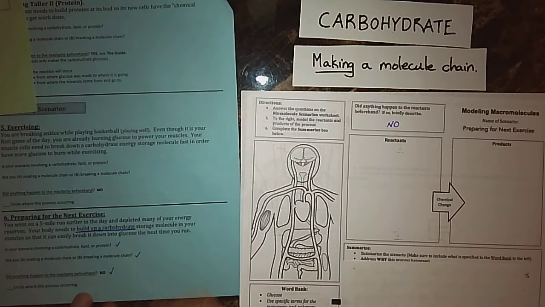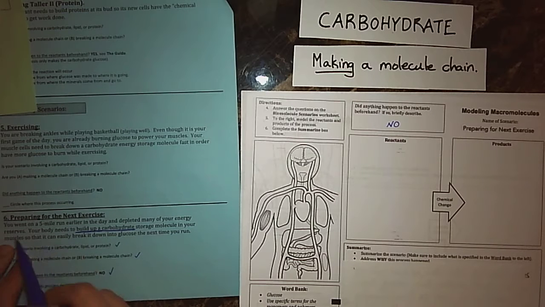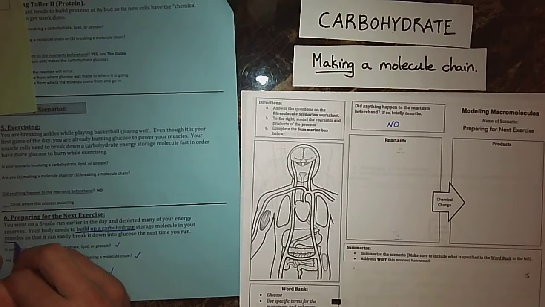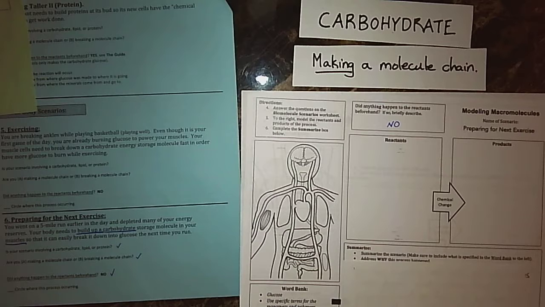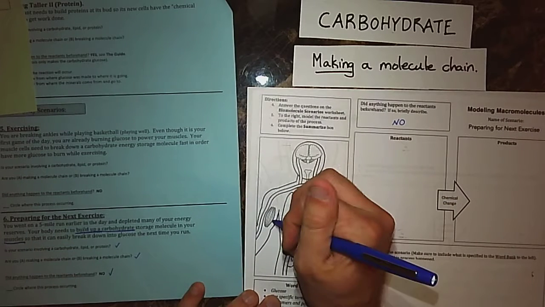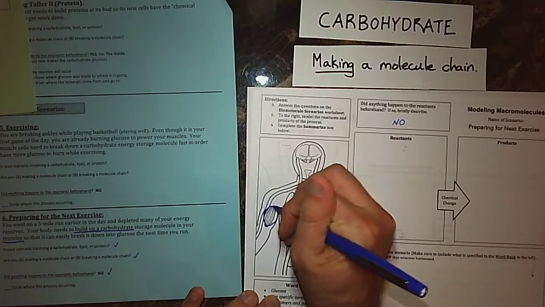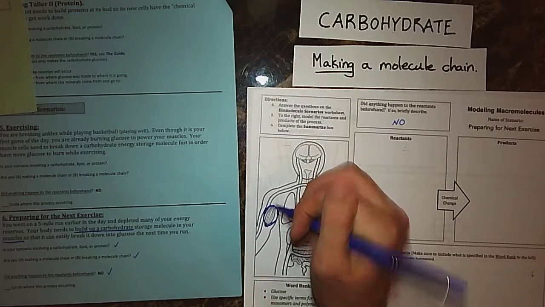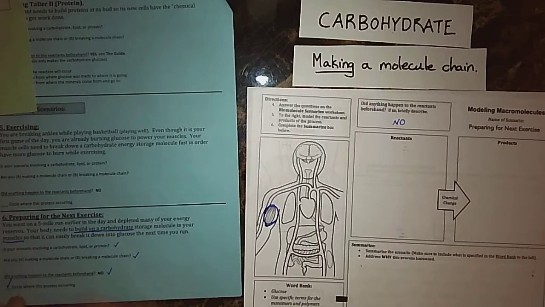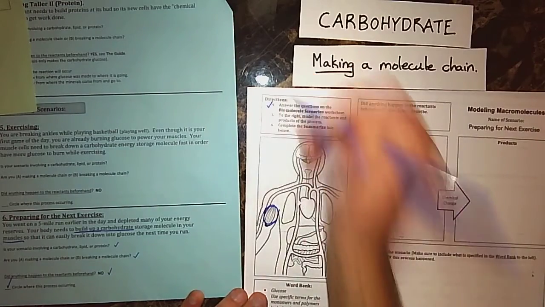And then finally, circle where this process is occurring. And so what I'm doing is I'm making this polysaccharide storage molecule. I'm going to be storing it in my muscles, so the next time I exercise, I can break that down and use the glucose for energy right away. So I'm going to circle the muscles of my guy right here. So it looks like I've answered all my questions on the biomolecules scenario sheet.